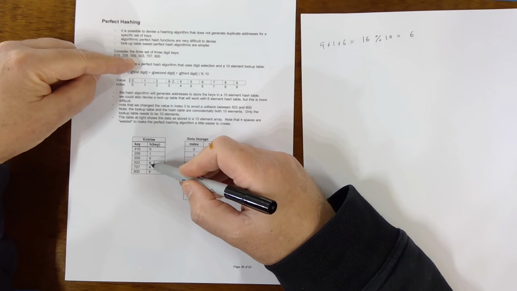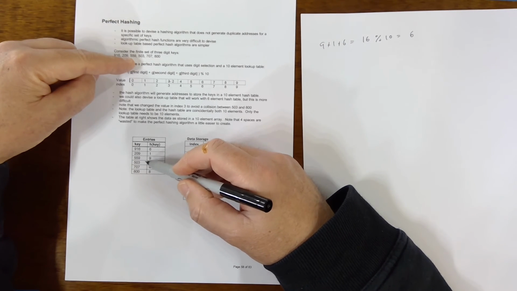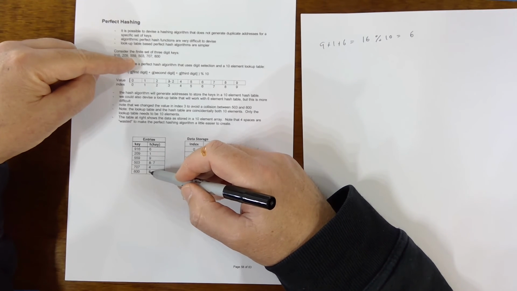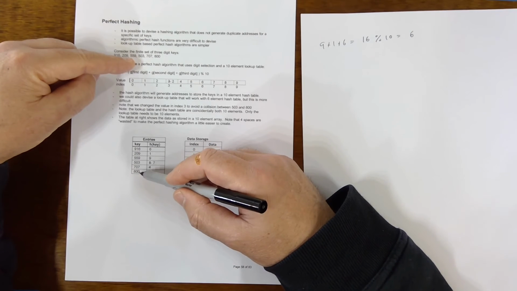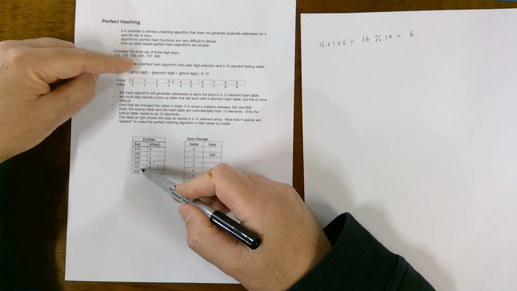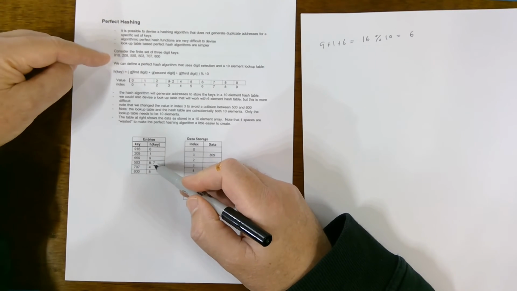Okay, now I've got a collision. 503, 5 plus 3 is 8, so 8 mod 10 is 8, and 800, 8 plus 0 is 8, mod 10 is 8. So 503 and 800 generate the same index, so I need to resolve this.